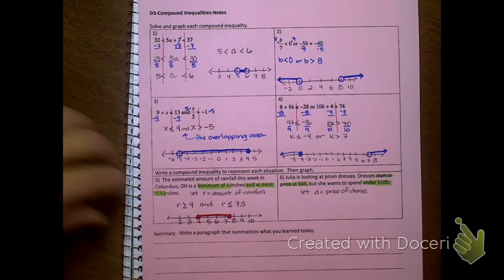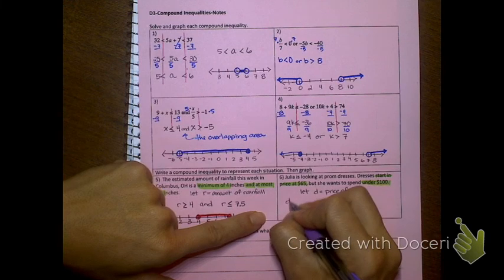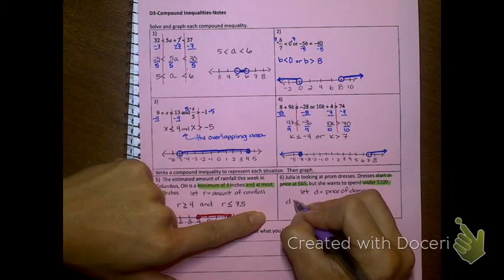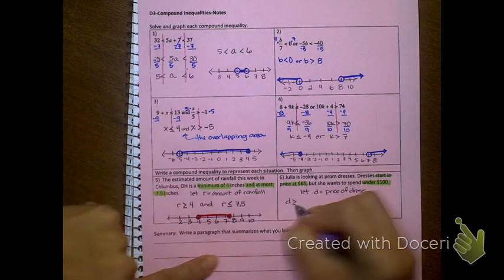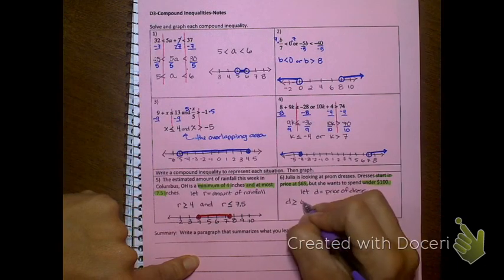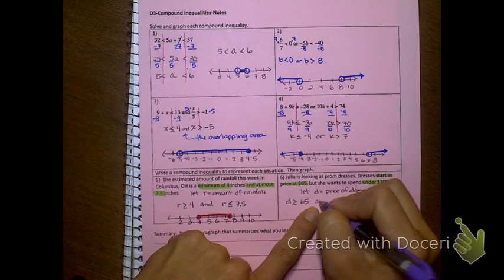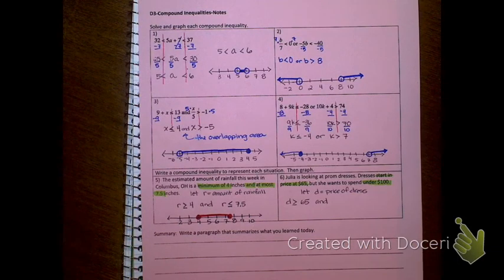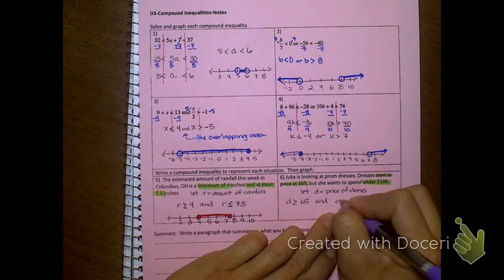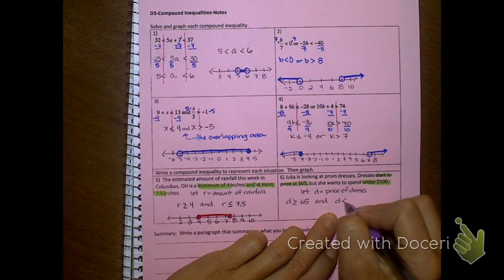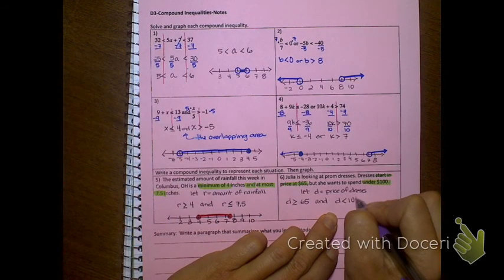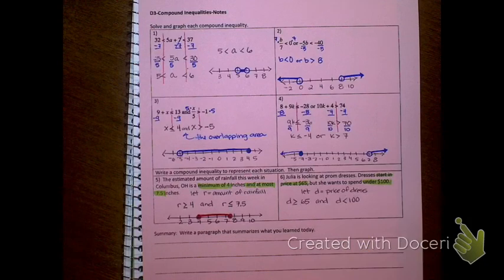Okay, so the dress price can be greater than or equal to 65, right? It was okay if she spent 65. It was okay if she spent a little more than 65, right? And the dress price also needs to be what? Under 100. So the dress needs to be less than what? 100.